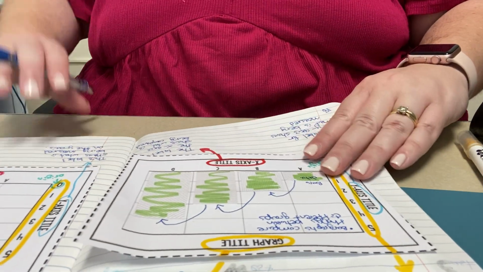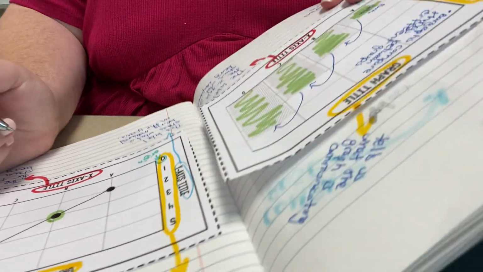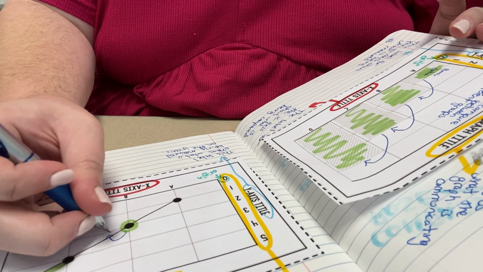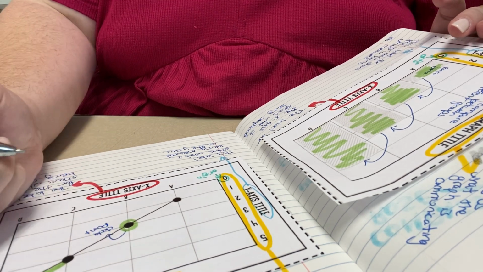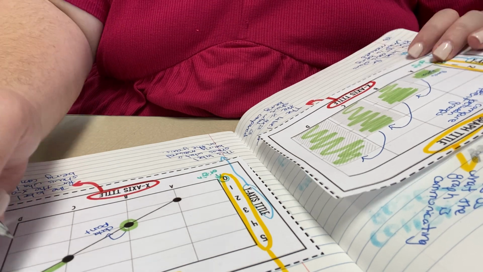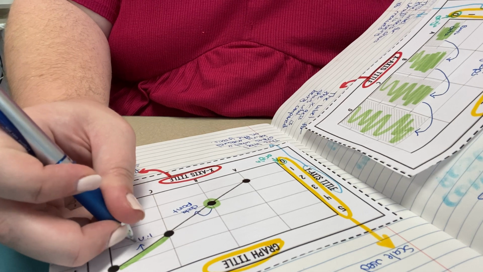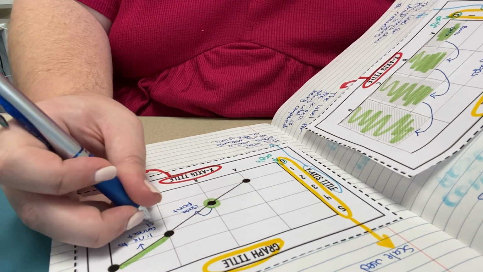Over for the line graph, I want to show that that green circle on B is called a data point. So I'm going to just draw a little arrow and write data point. And then the green highlight line, we're just going to say line to connect data points.